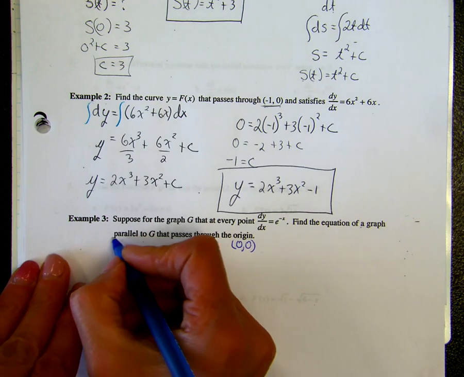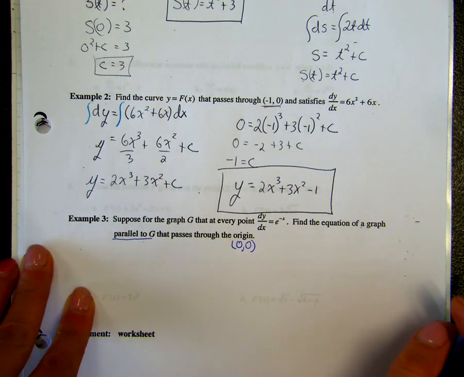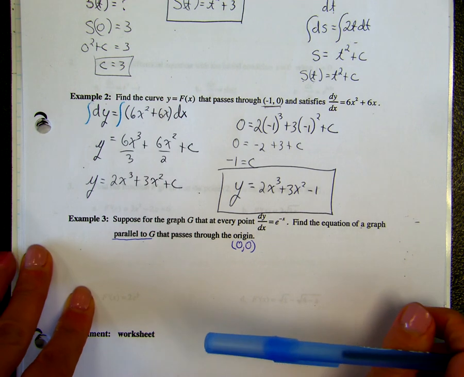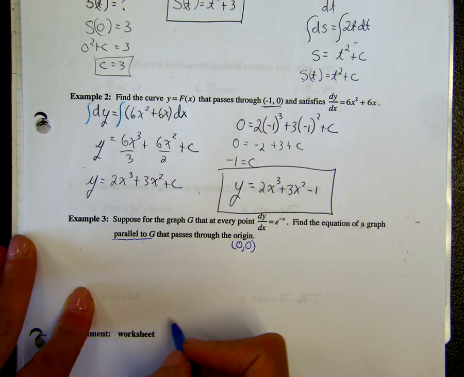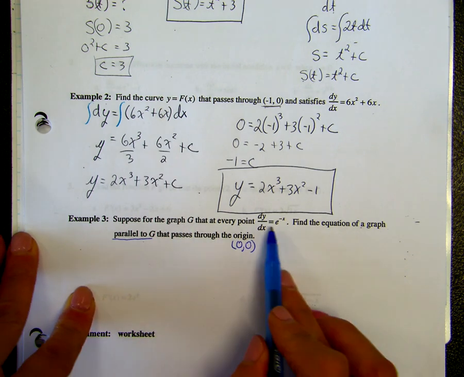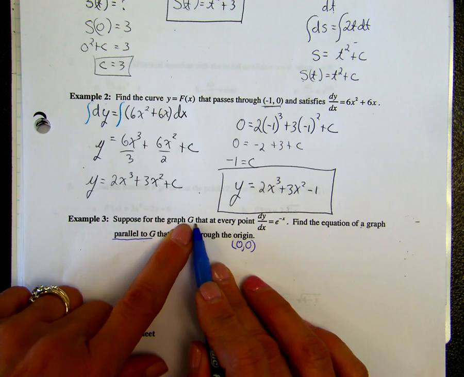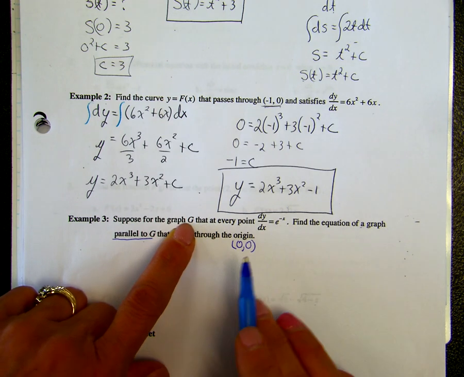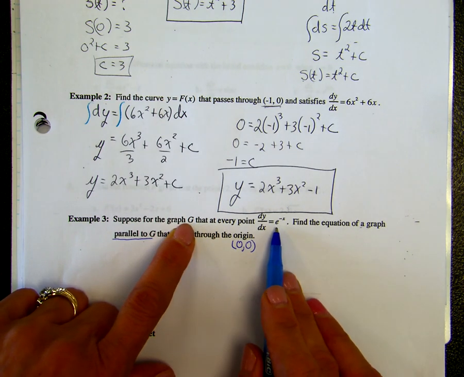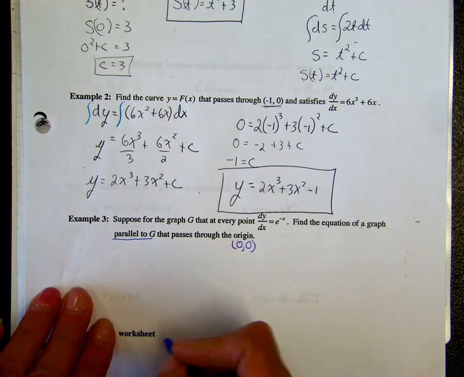What do we mean when we say our graph is parallel to another graph? It means that they always have the same slope. So same shape, but they may differ by a constant. So here is the derivative of this graph. The slope of this graph, if you will, is always e to the minus x. So if this graph always has the slope e to the minus x, what is the equation?